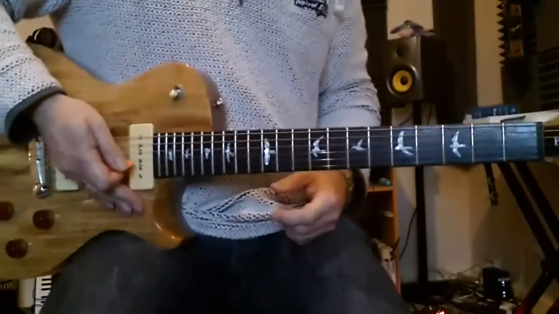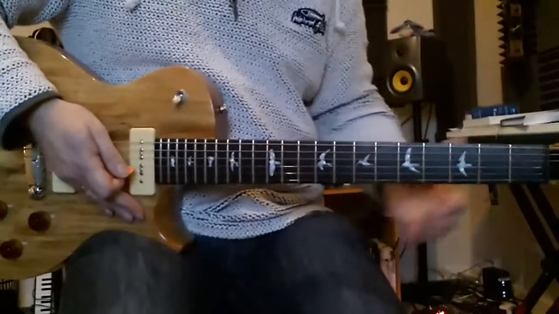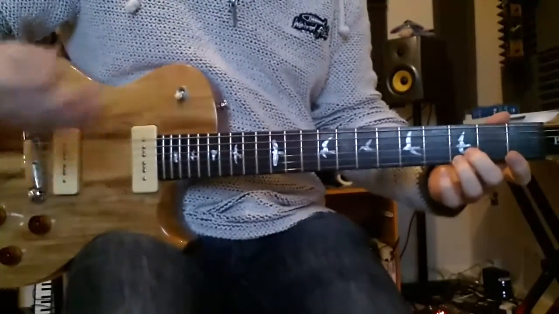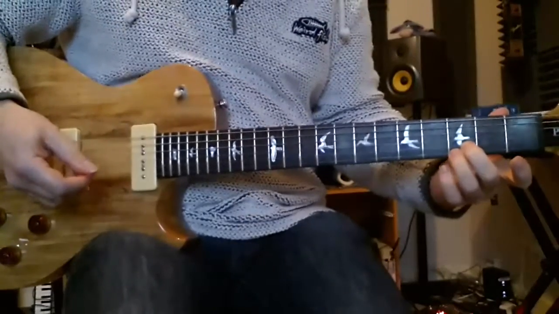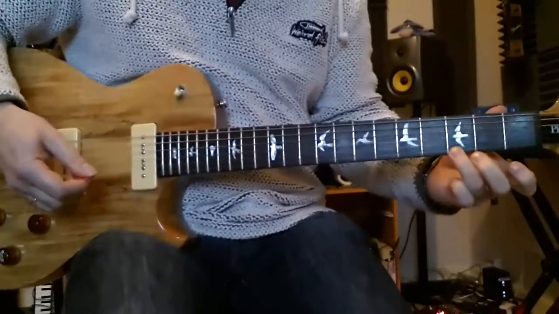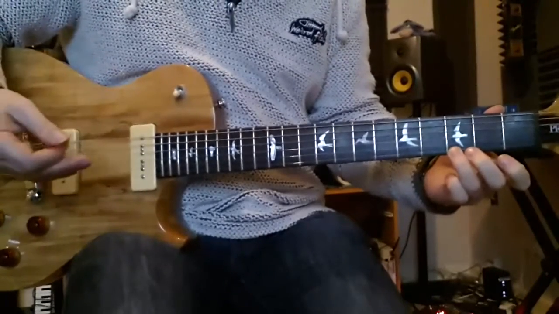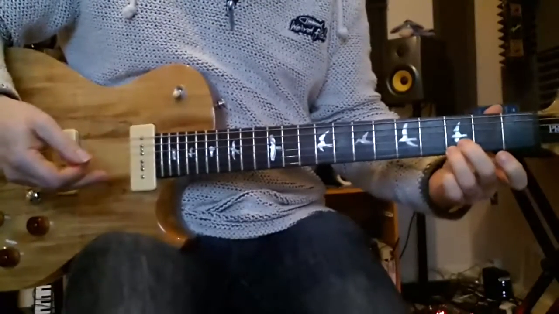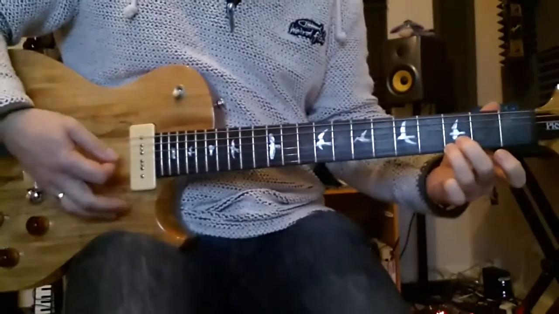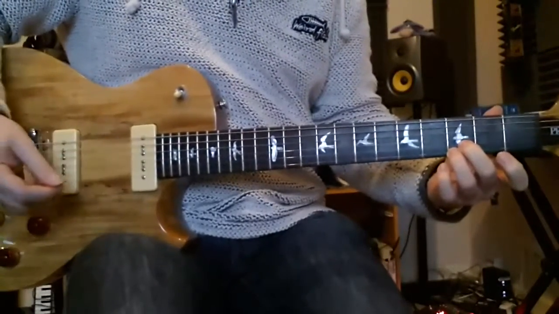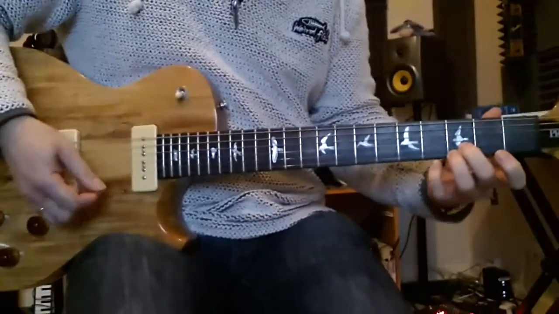Okay, so we're playing in the key of G, and the two chords that he's using in the introduction section are a G chord and a D chord. The G pattern that he's playing starts with the third finger on the first string, third fret, and then the second finger on the second string, third fret, and you're playing the first four strings. So strum that.